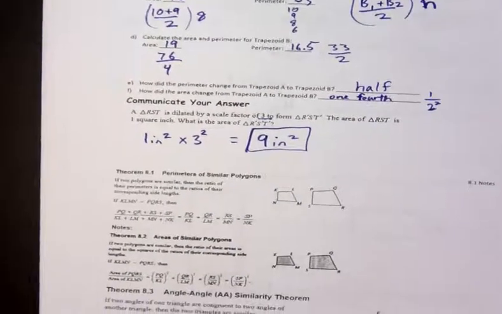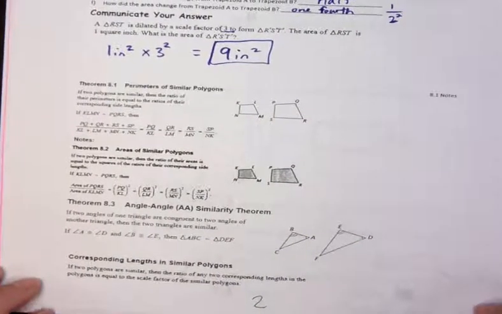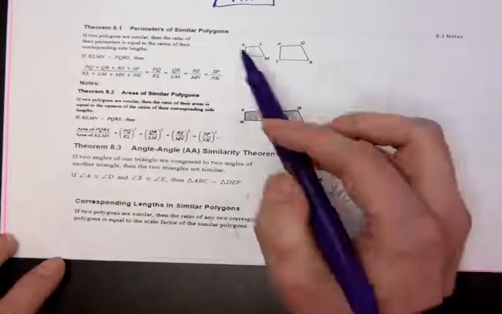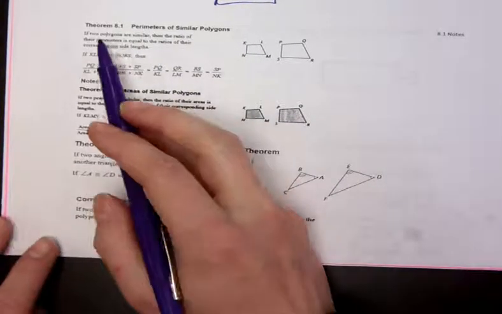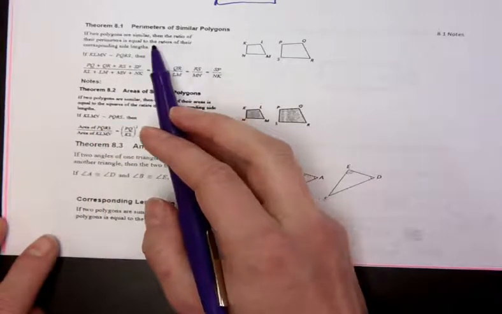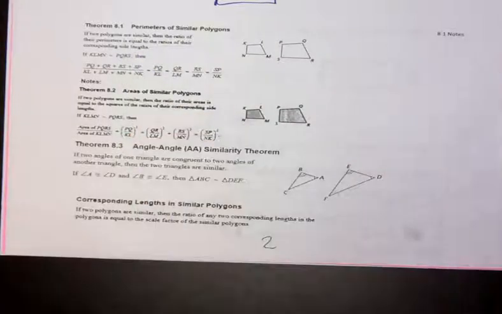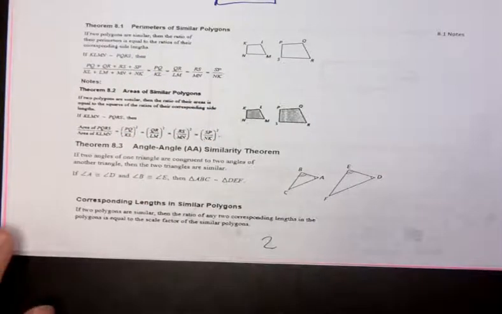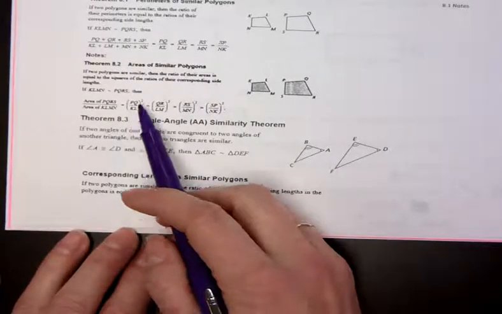There's always like a small part of proofs, but not like the big two-column proofs that we did last semester. Okay, so these are just some of our formulas. It's saying if two polygons are similar, the ratio of the perimeters is equal to the ratio of their corresponding sides. That's what we just found. It matches their scale factor. If we have areas, it's just going to be that ratio squared.